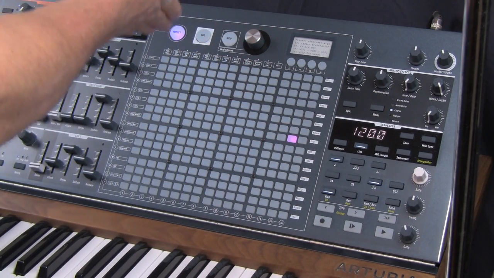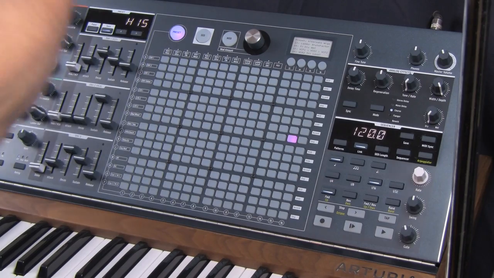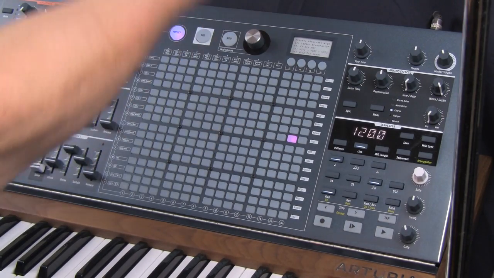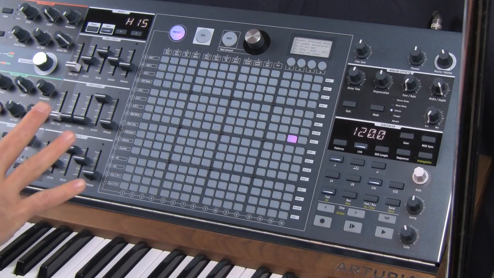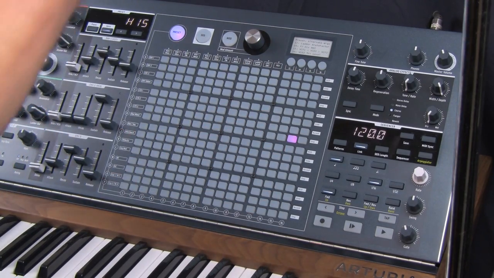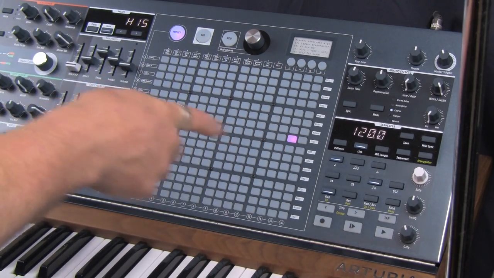If it's on the pink button preset and your buttons are pink, you're in the preset section. There's usually only one chosen in this whole vast matrix. So that's a lot of fun. It's super easy. It's a great way to get around.